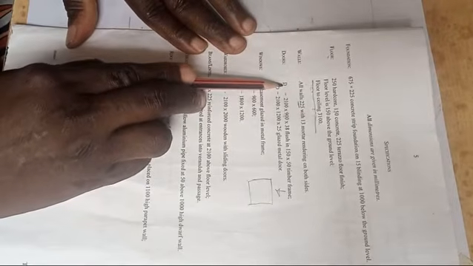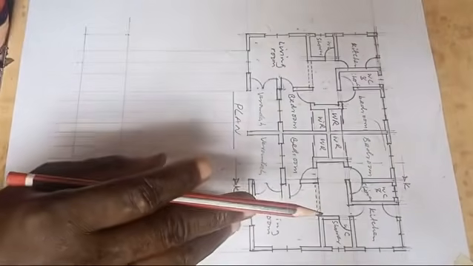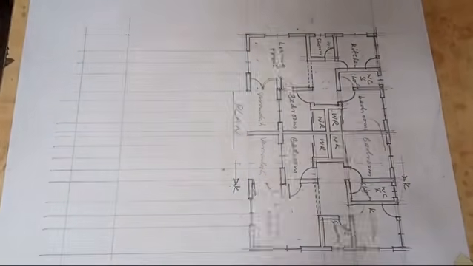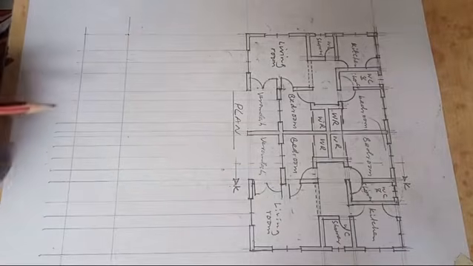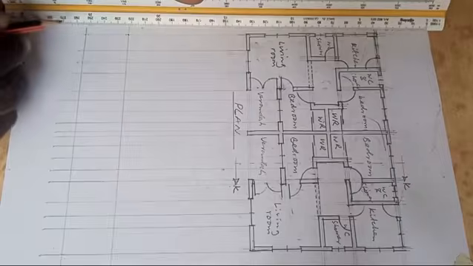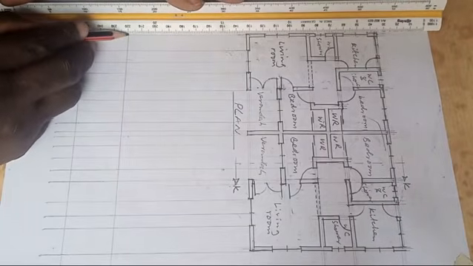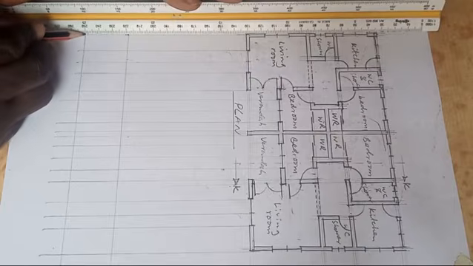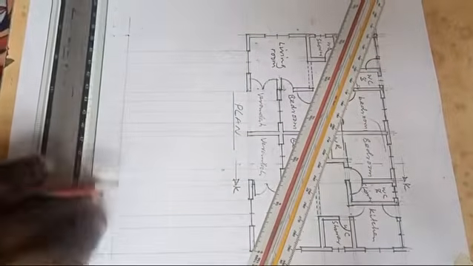After you have done that, the next thing you want to do is to get the height of your door. D, single door, is 2,100 by 900. So you measure from the floor 2,100, 1 to 100. So you roll that.